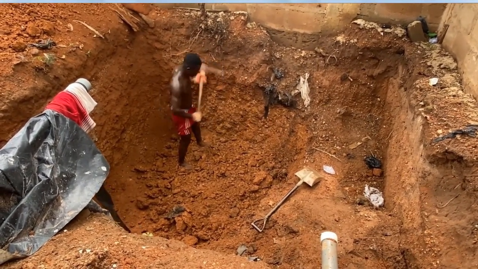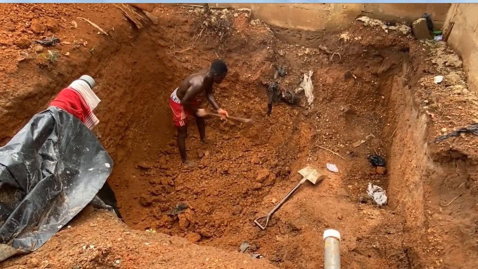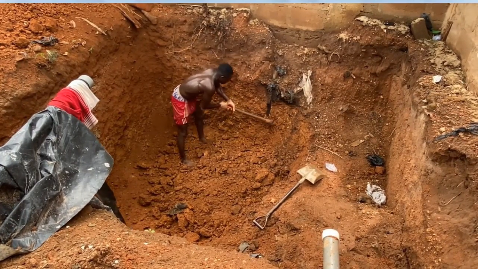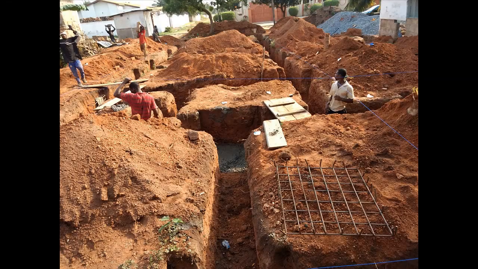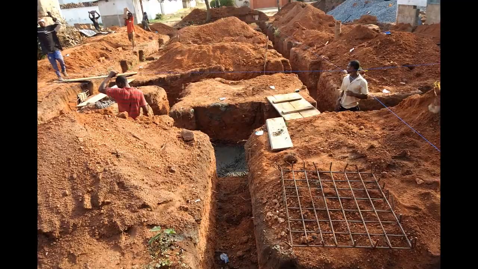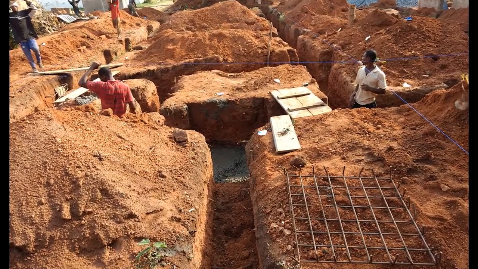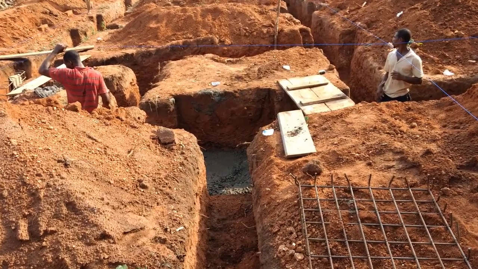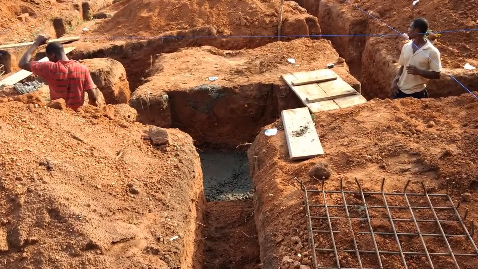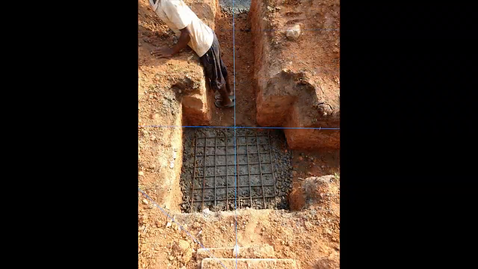Now in terms of the cost of the digging, I paid 70 Ghana cedis, which is about $12, for every 10 feet. They usually charge per 10 feet. The total trench was 500 plus feet, so that cost me almost 4,000. Then I had to get the iron rods.